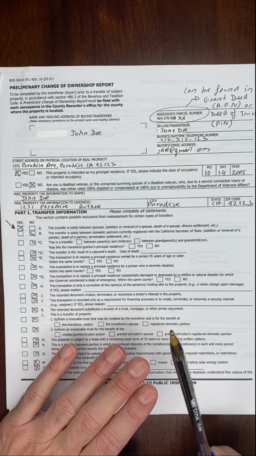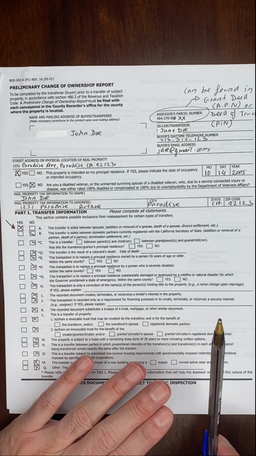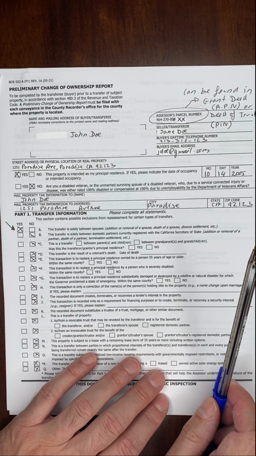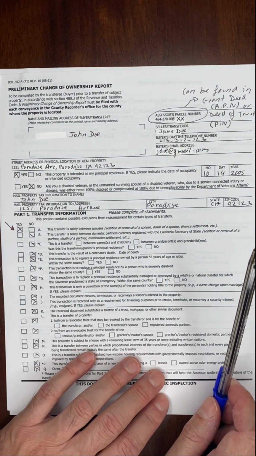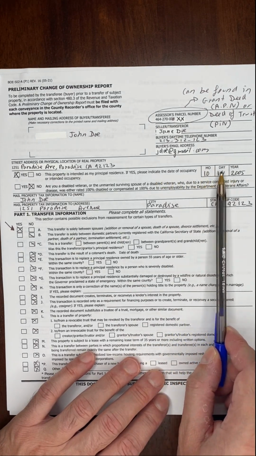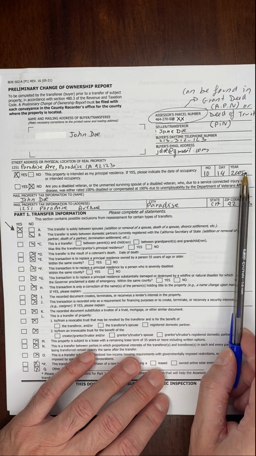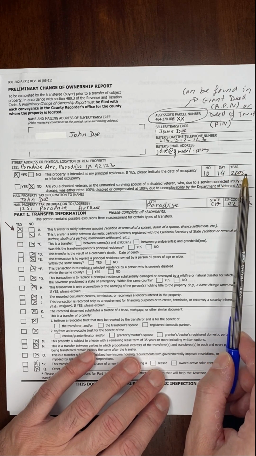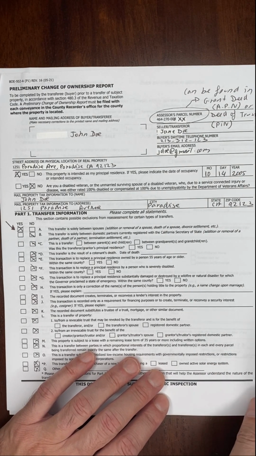So this is when something is purchased. However, it works also when you just want to remove one person. So same thing, it will only be different here, meaning since when you've been occupying the property. That's why here in this example I put 2005, for example.